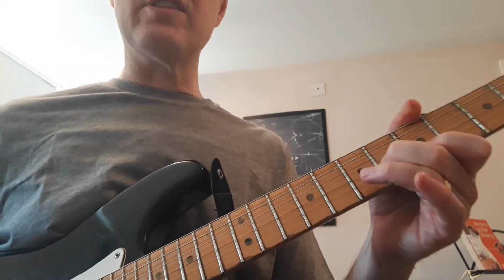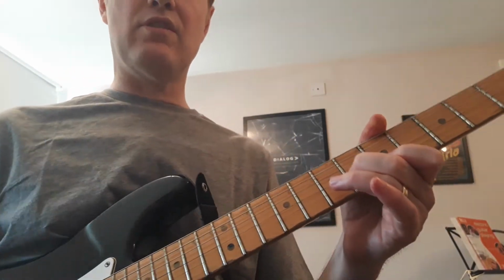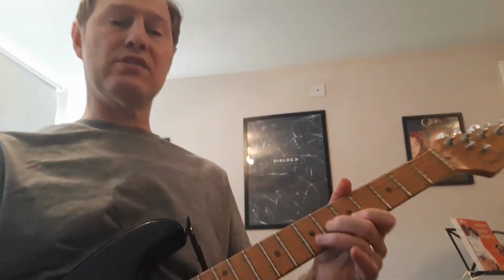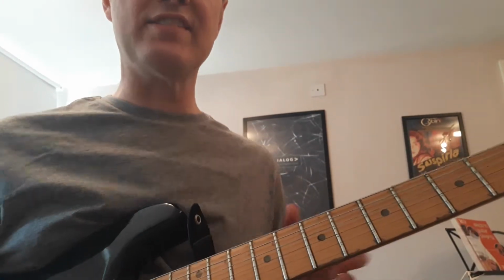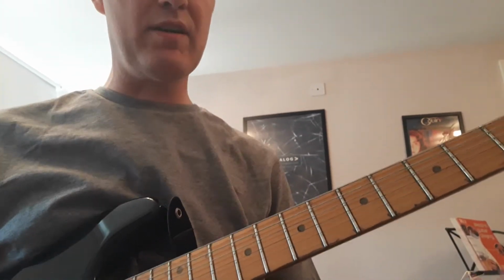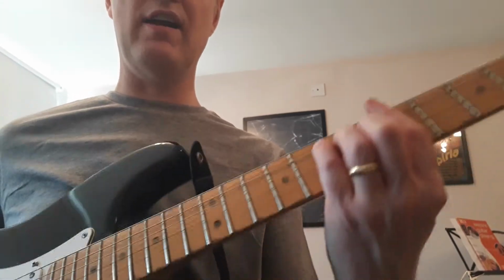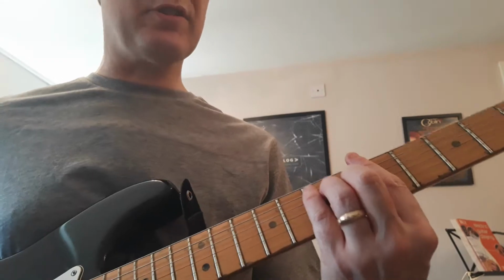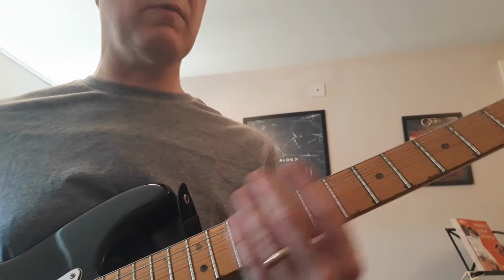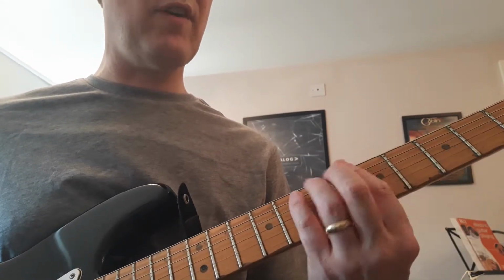So there you go. That gives you a system that you can use to explore. I'm just going to turn the drone off. So that's basically the idea. That's how I conceptualize the map. I find my E-shaped barre chord as a starting point, then choose the shape I want. If it's major, it's going to be the first shape.